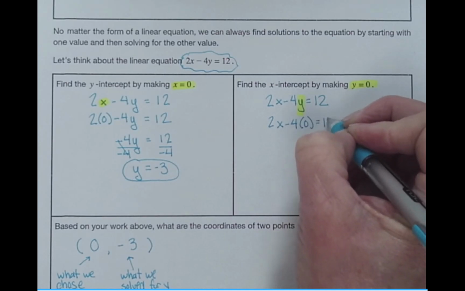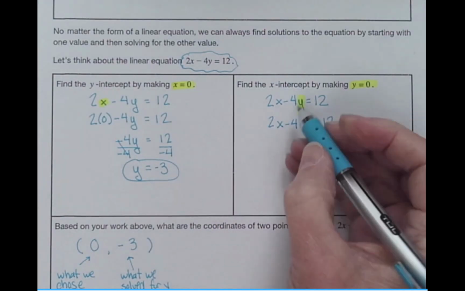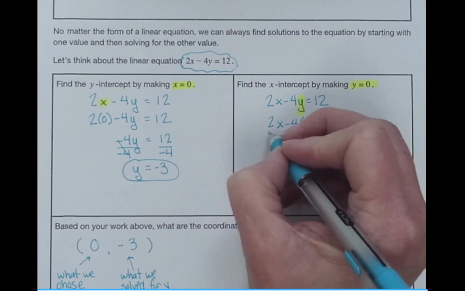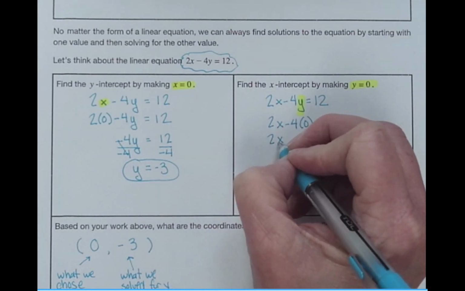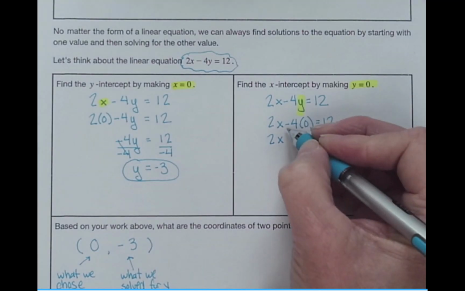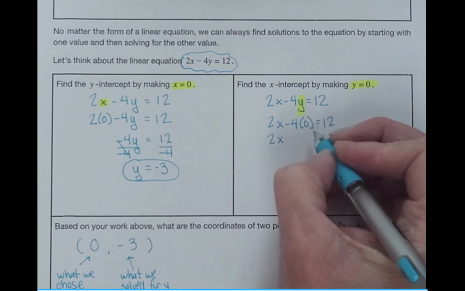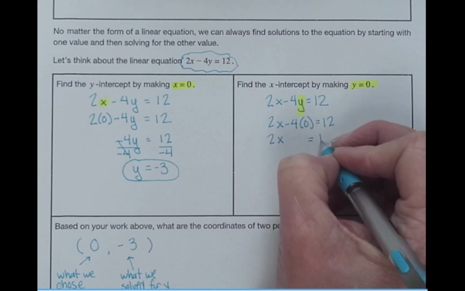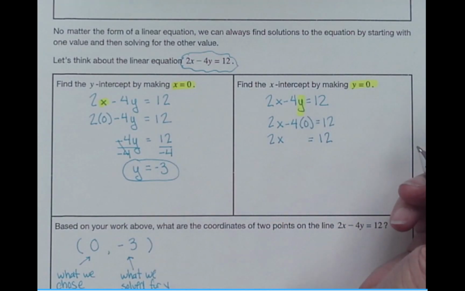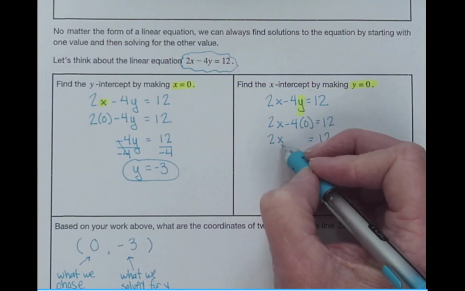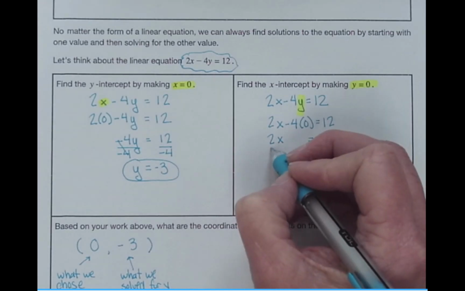0 is such a wonderful number to substitute in because it just makes a term disappear. So when I simplify this a little bit, I end up with 2x minus 4 times 0 is just 0, so I'm not even going to write that. 2x equals 12. So I have to ask myself, what can I multiply by 2 to get 12?